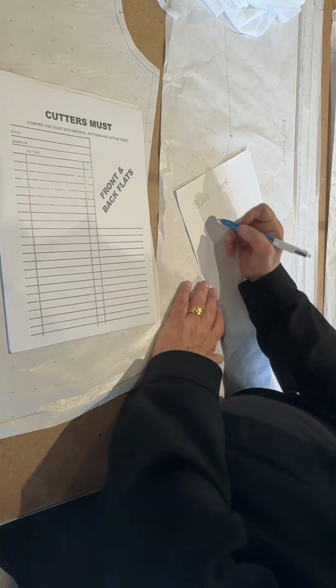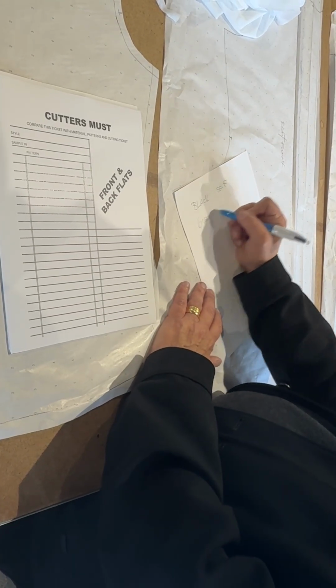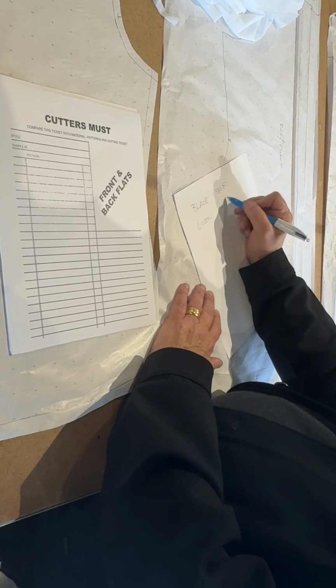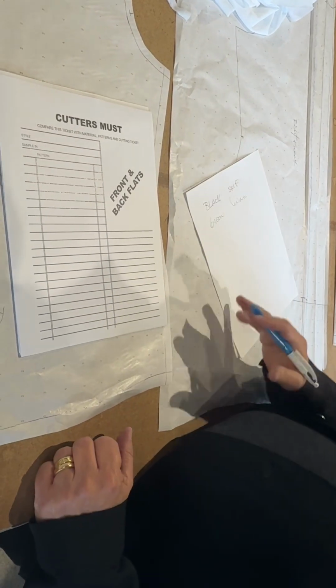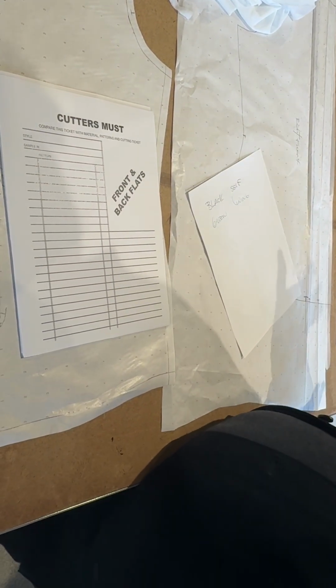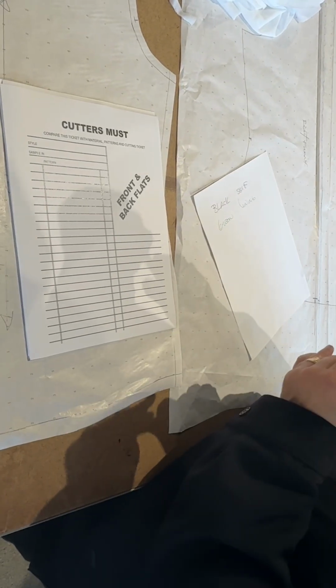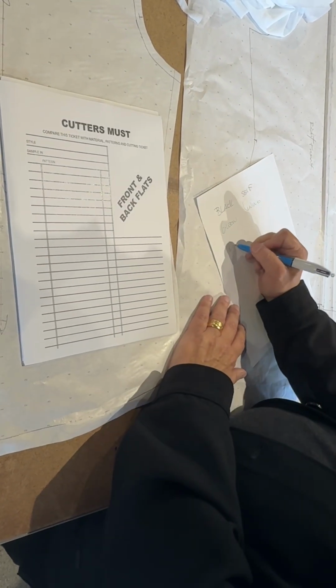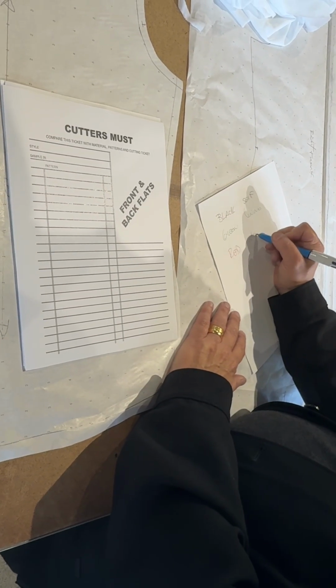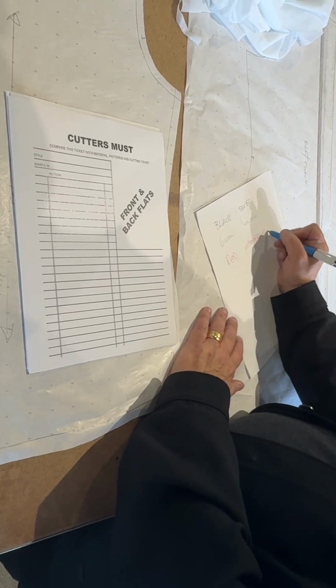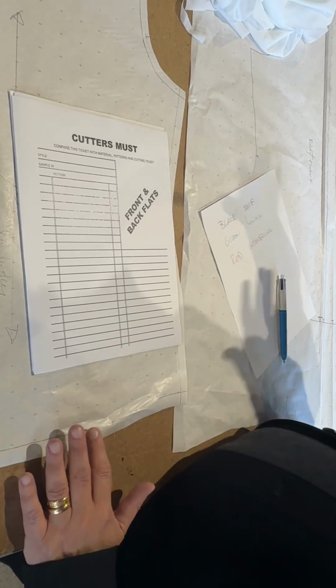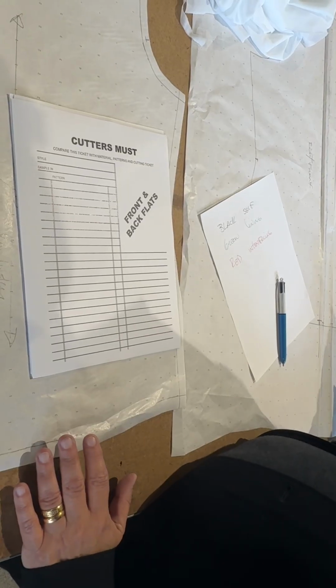Green is lining. If you don't have lining in your garment, then you don't use it. It's just as simple. Red is interfacing. And you're gonna find that in certain garments, you're gonna use more than one quality of interfacing.